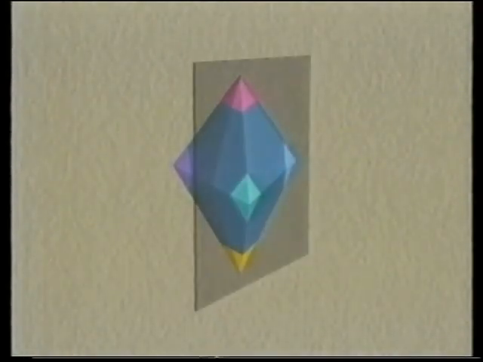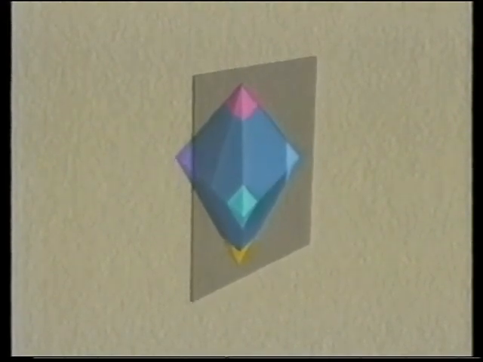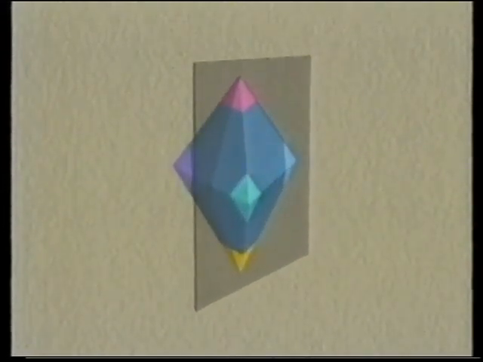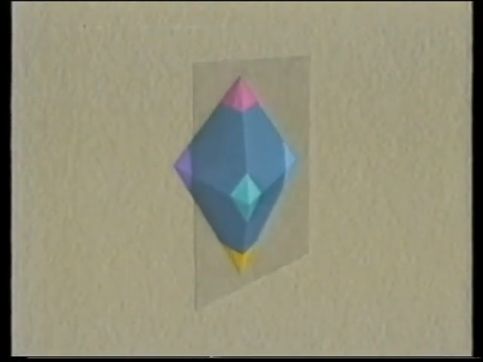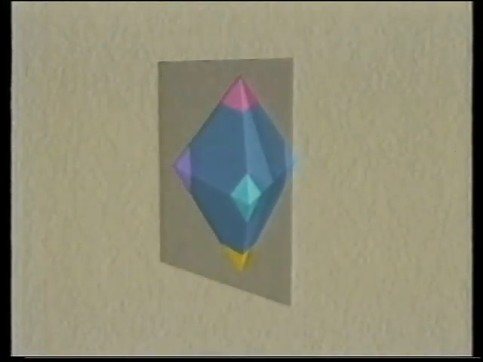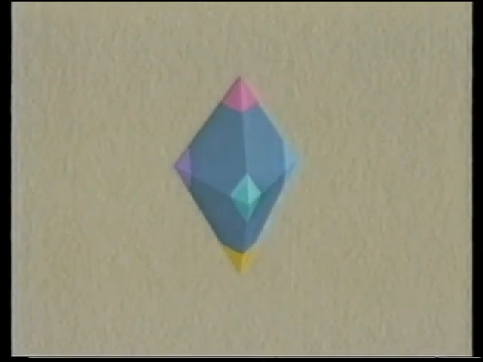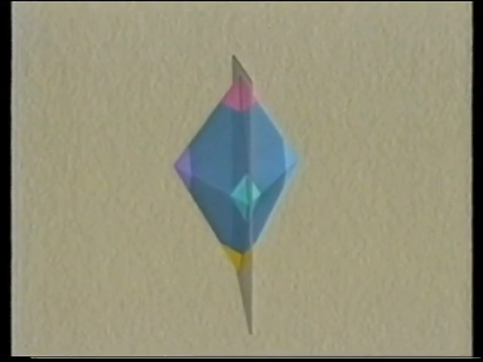There's this vertical plane, again passing through 3 vertices. And there are 2 other vertical planes. So, there are just 4 planes of reflection.